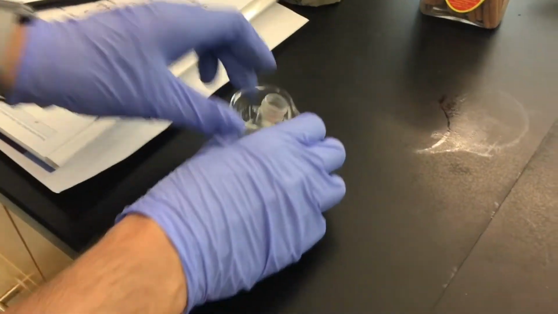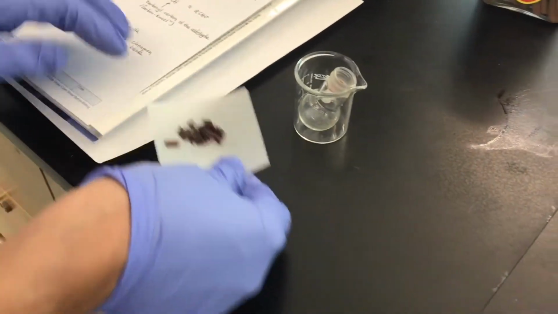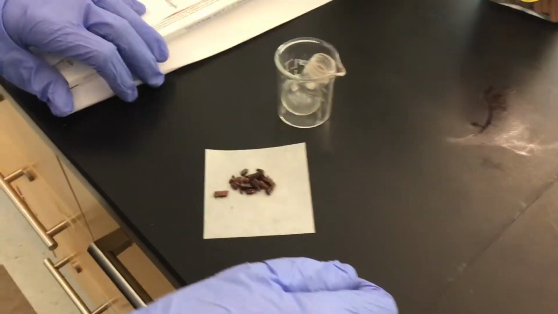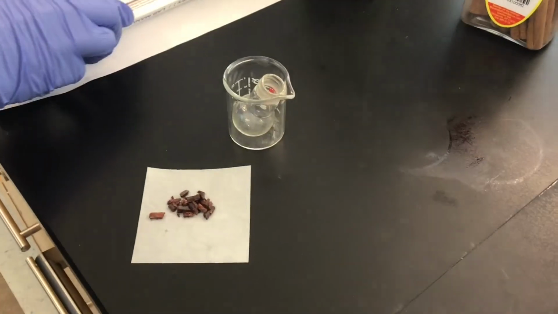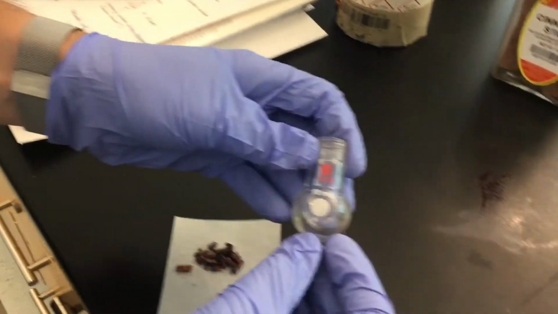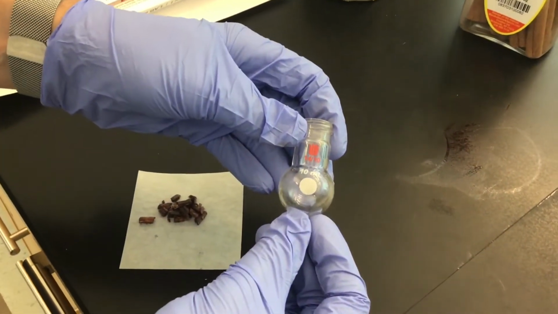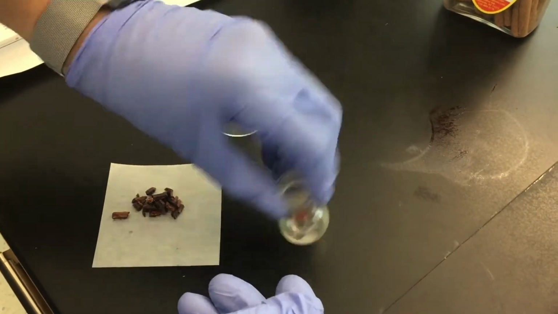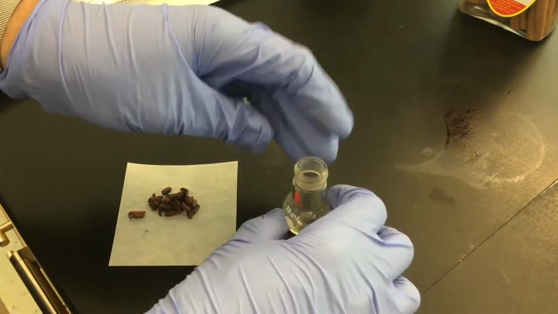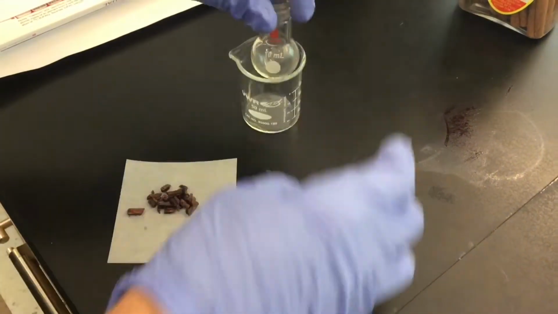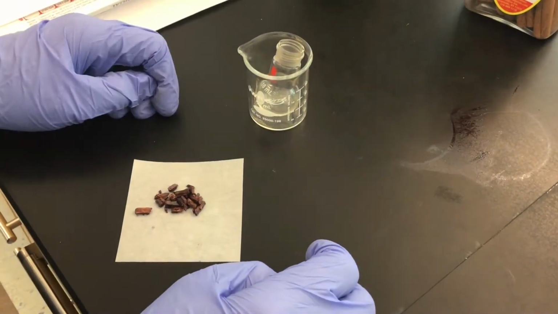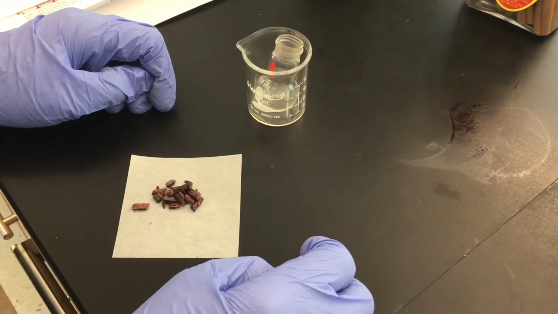What we're going to do is transfer the cinnamon bark to a 10 milliliter round bottomed flask. So this is a 10 milliliter round bottom flask. This is in our microscale kit. Obviously it's got a round bottom. It can't sit up straight, so we've used a 50 milliliter beaker to just support it.